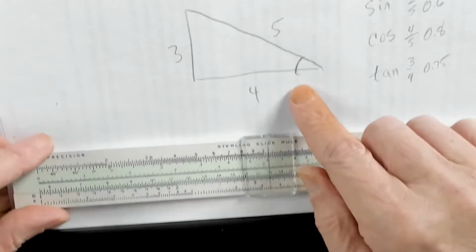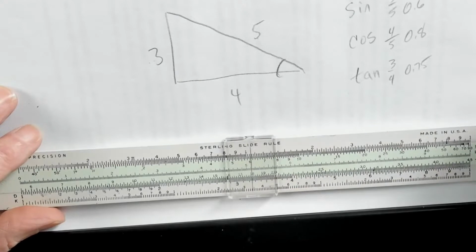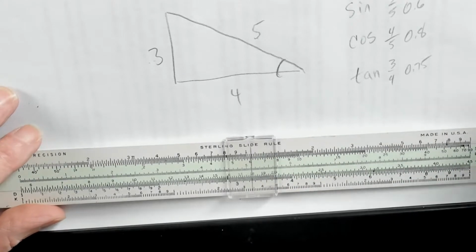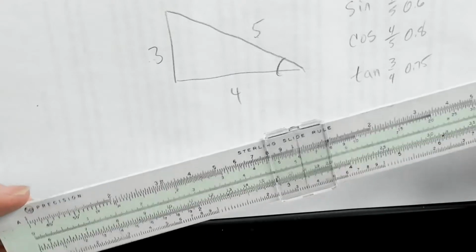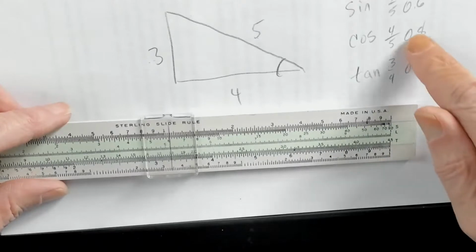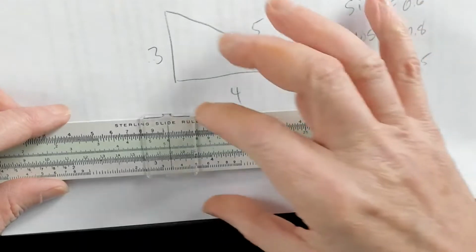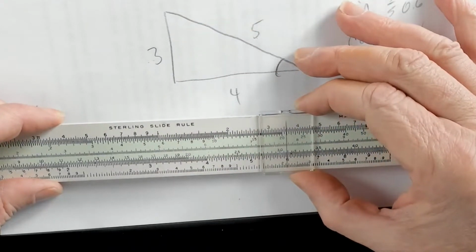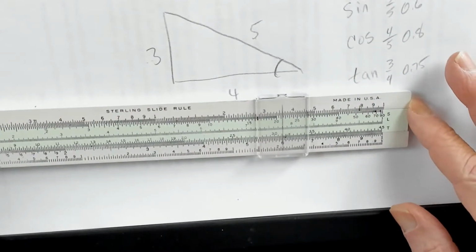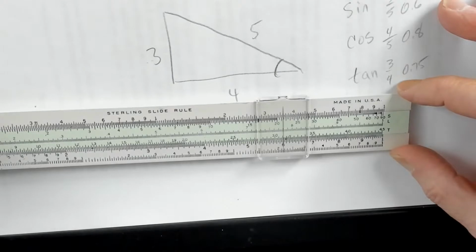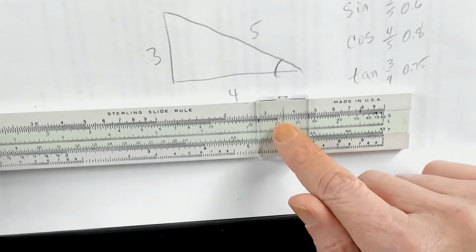Now, the question is what's that angle right there? Sometimes that's a little difficult because you have to use functions called the arcsine, the arccosine, and the arctangent. But actually, it's a lot easier when you use a slide rule, and I'll show you exactly how to do it. Let's take the sine of this angle right here, which is 0.6. So we'll put that on 6. And then what we'll do is we'll actually read up, that is the sine of some angle.